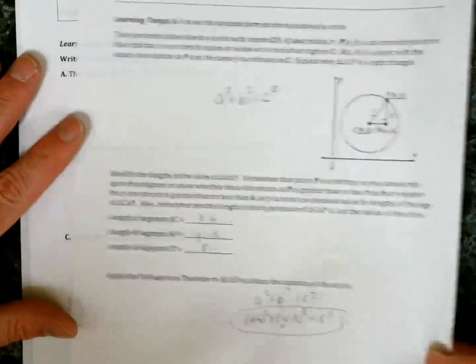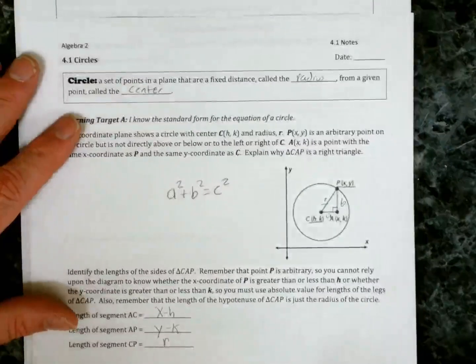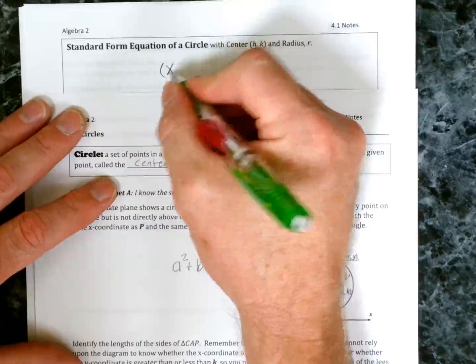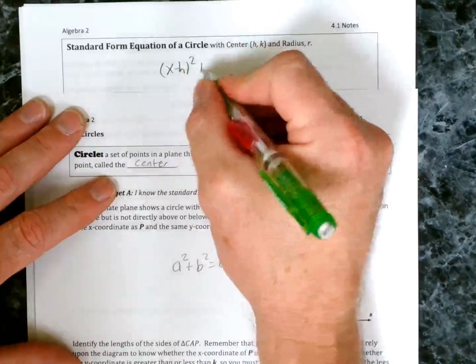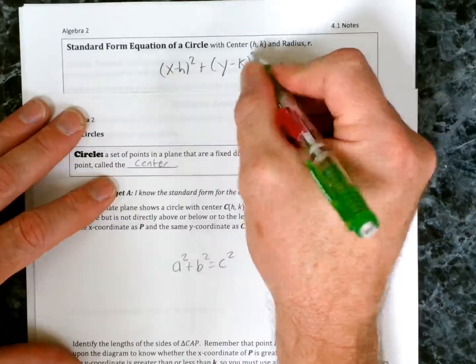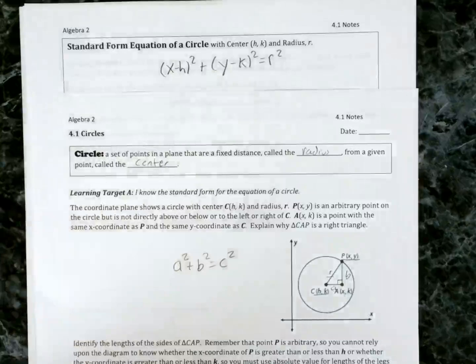If you don't get it, it'd be a good idea to look at these videos more than once. We're going to go ahead and write that formula up here as well, so that's the next page. We're going to go (x minus h) squared plus (y minus k) squared equals r squared. Well, let's go ahead and keep going.